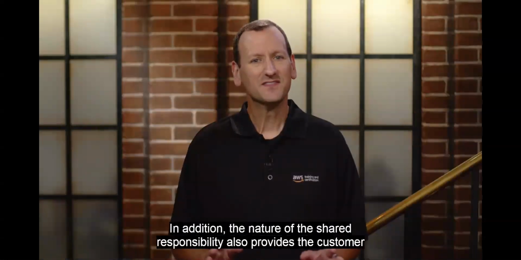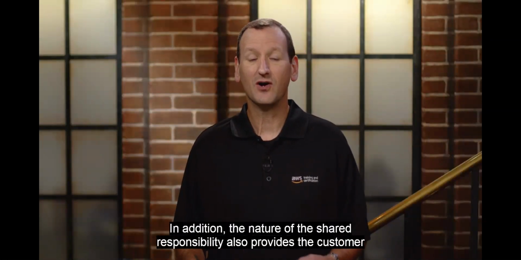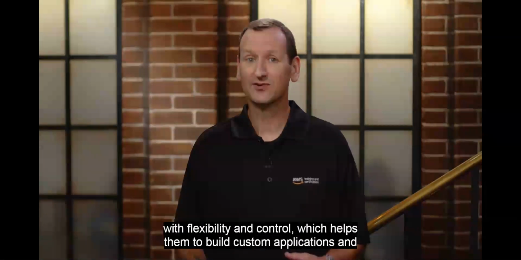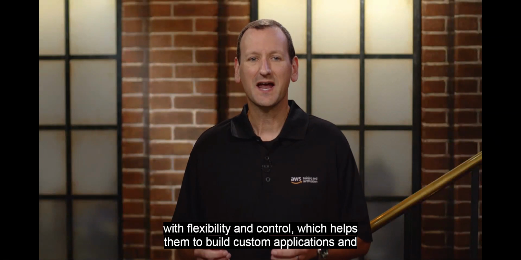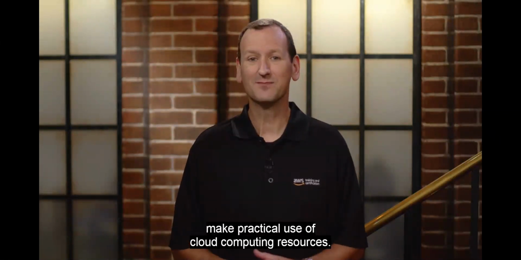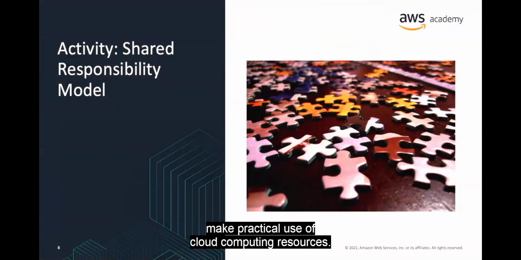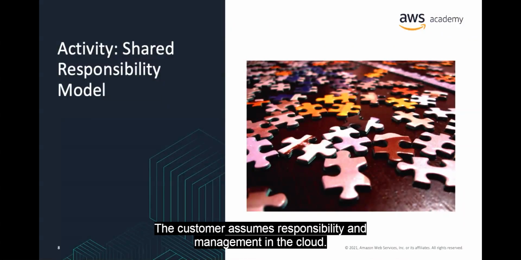In addition, the nature of this shared responsibility also provides the customer with flexibility and control, which helps them to build custom applications and make practical use of cloud computing resources. AWS operates, manages, and controls security of the cloud. The customer assumes responsibility and management in the cloud.